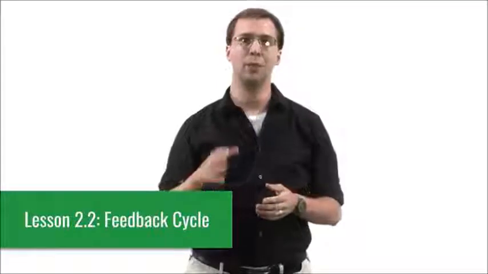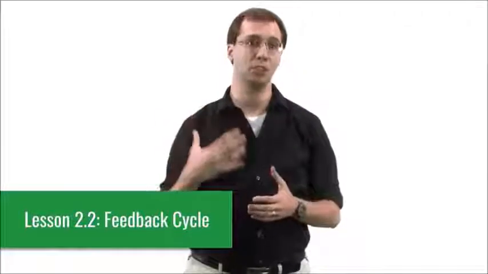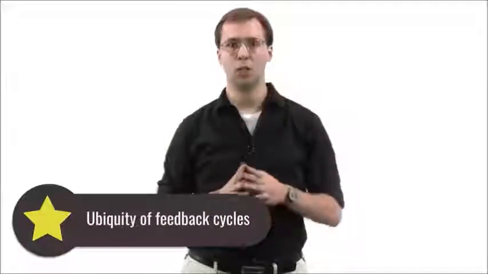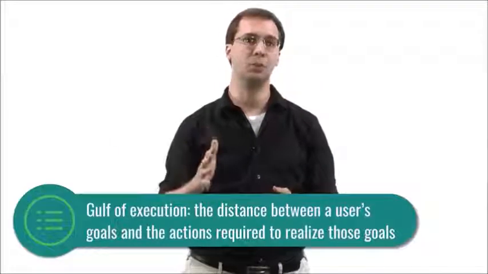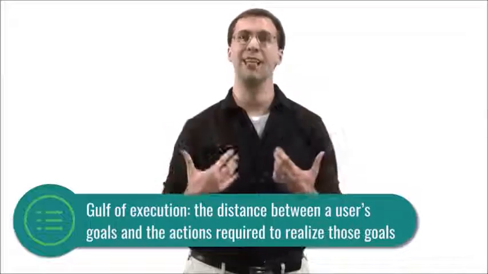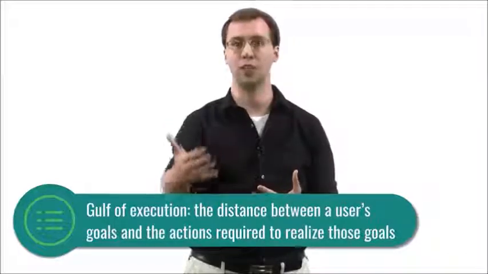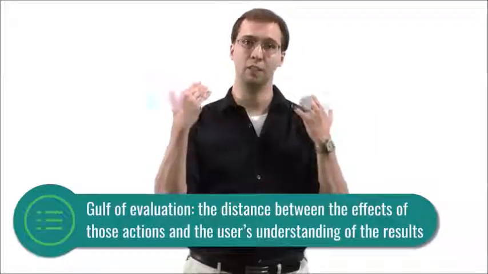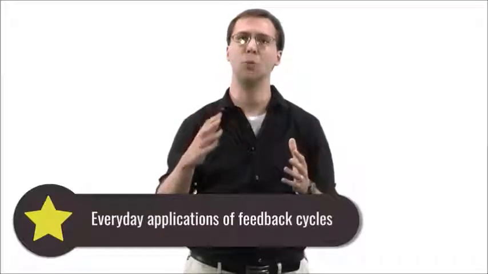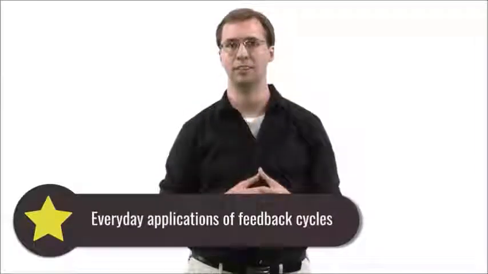Feedback cycles are the way in which people interact with the world and then get feedback on the results of those interactions. We'll talk about the ubiquity of feedback cycles. Then we'll talk about the gulf of execution, which is the distance between a user's goals and the execution of the actions required to realize those goals. Then we'll talk about the gulf of evaluation, which is the distance between the effects of those actions and the user's understanding of those results. We'll discuss 7 questions we should ask ourselves when designing feedback cycles for users. And we'll also look at applications of these in multiple areas of our everyday lives.